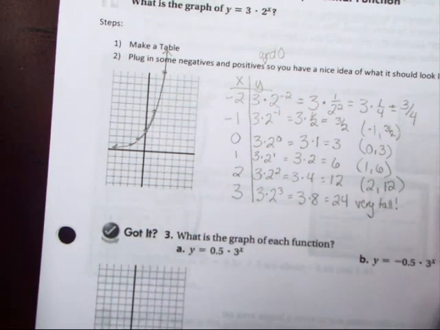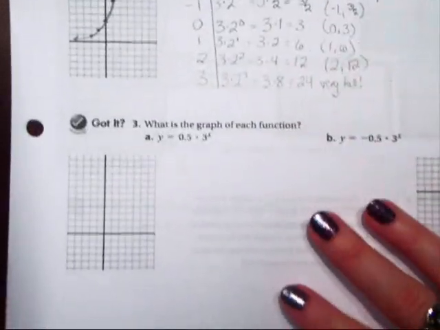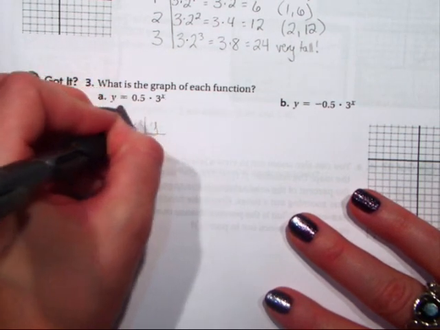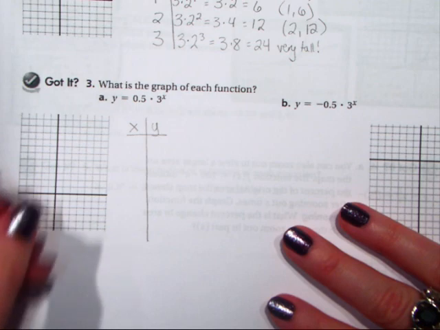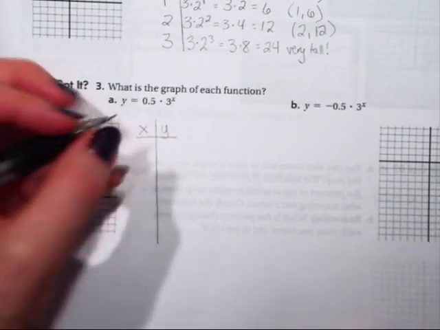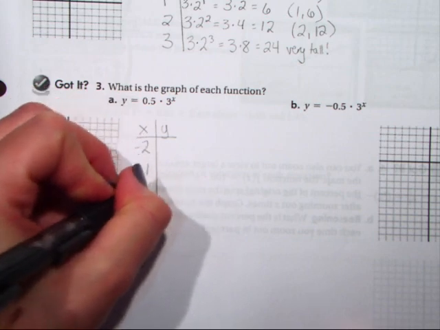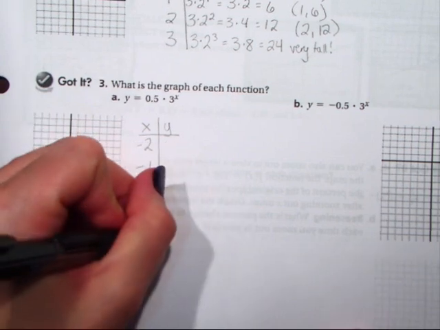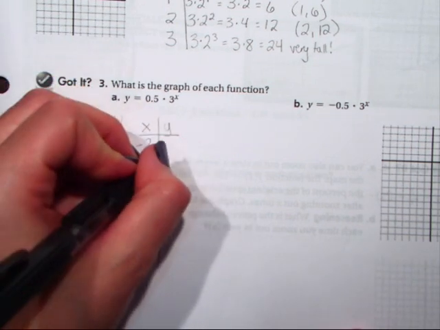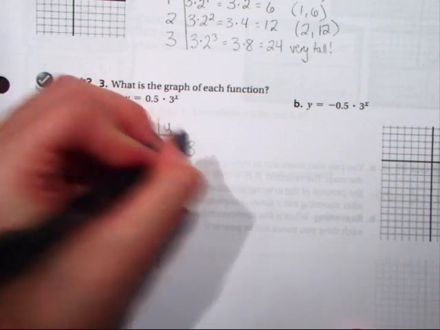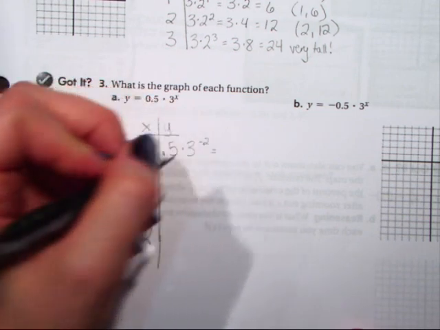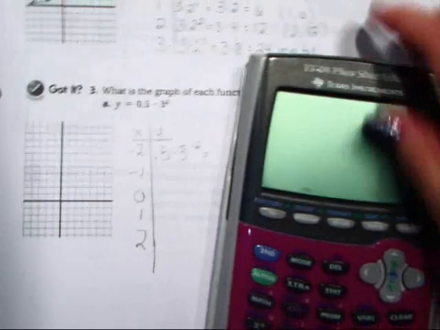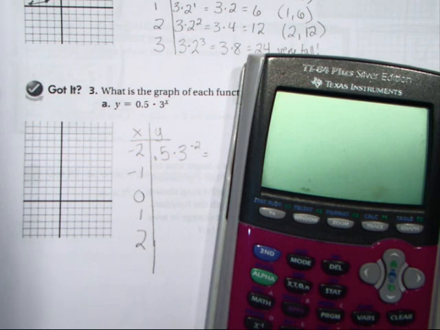Let's try the next one and see how you do with it. Alright, make an XY chart. I'm going to teach you some shortcuts in a little bit here, but first I just want you to get used to plugging in some values. Let's plug in -2, -1, 0, 1, 2, and we'll see if we want to plug in 3 or not. We might want to plug in 3 if we think we can fit it on the graph. So we do 0.5 times 3 to the -2 power, and for all purposes right now, yes, you should be able to show me that, but I'm going to go ahead and just use my calculator.